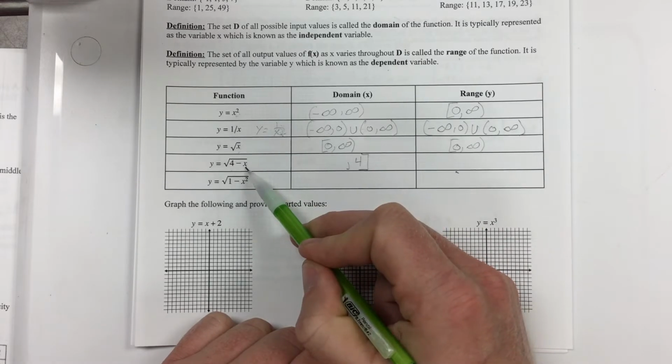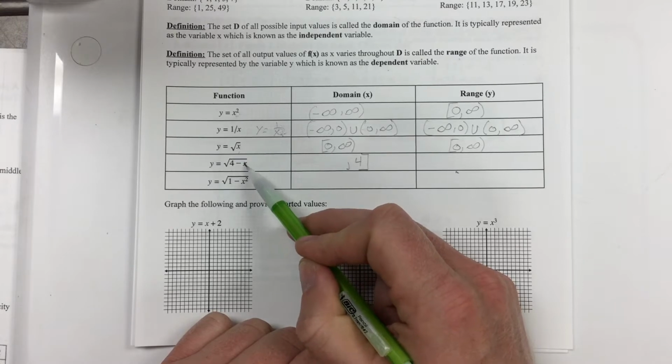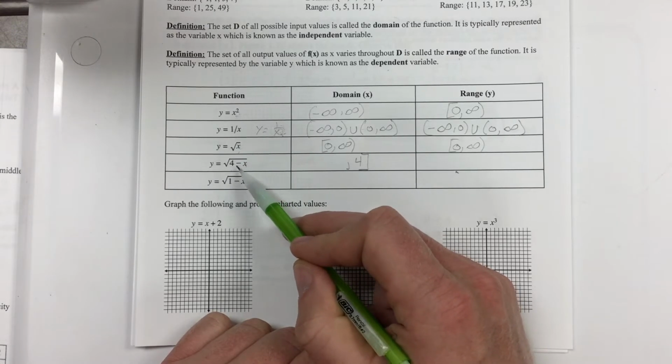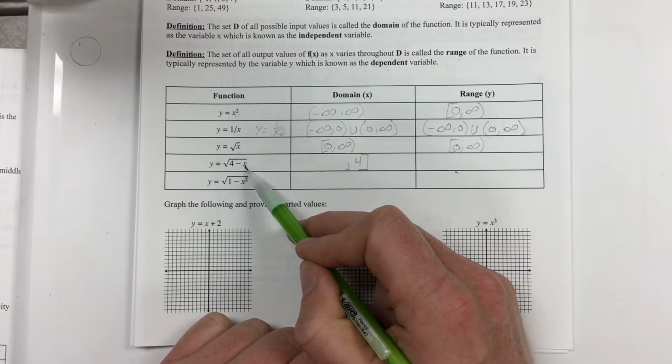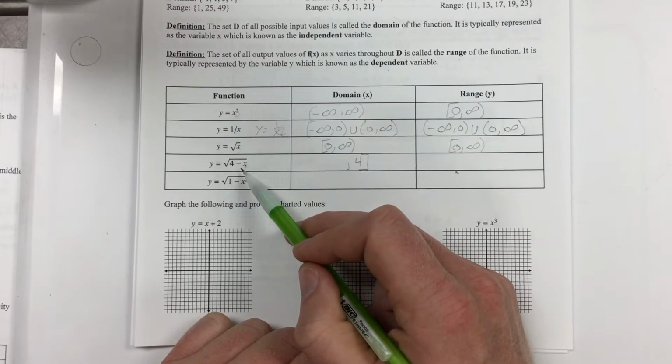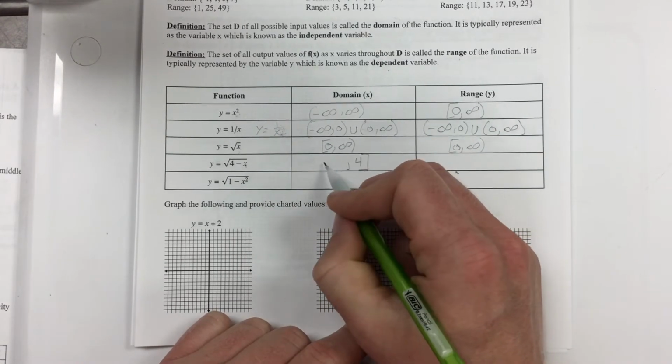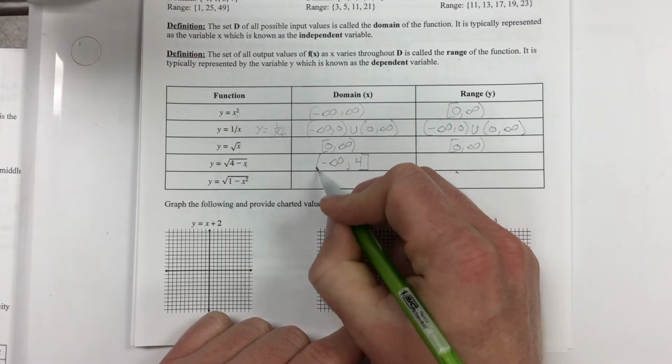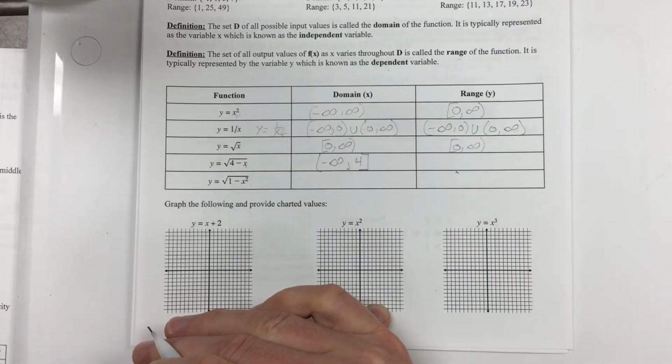And then if we plug in, let's just say we plug in any negative number. Let's plug in negative 2. If we put in negative 2 for x, you subtract a negative. When you subtract a negative, that adds. So you end up with a positive number in here. So any negative is going to work, because the negative will become positive. So we're going to go from negative infinity all the way to 4. That's going to be our domain.